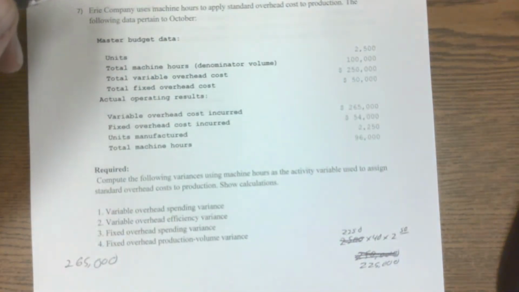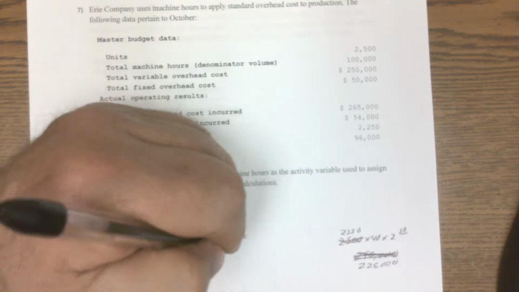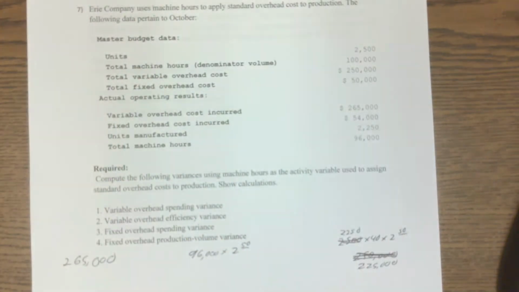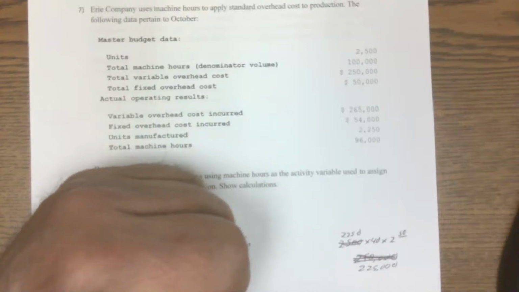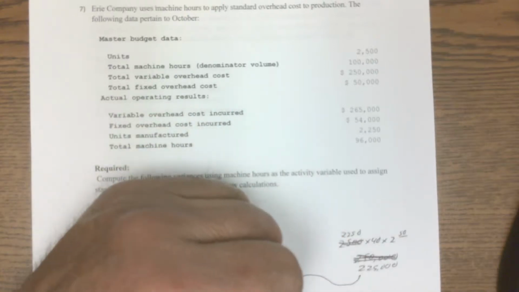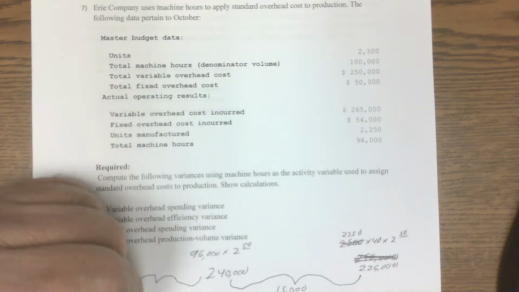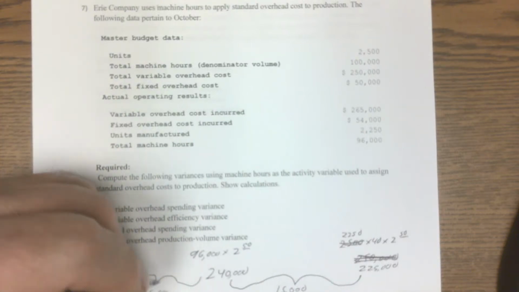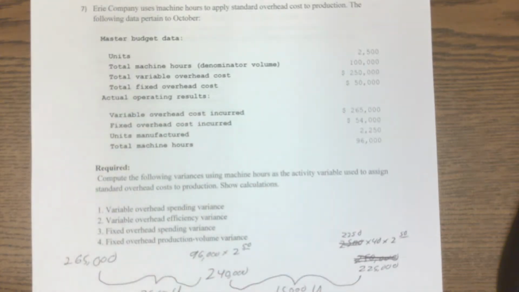So that would be 225,000 there. Total machine hours was 96,000 times $2.50. It's going to be 240,000. So our efficiency variance is 15,000. And our rate variance is going to be 25,000. This is unfavorable. Okay.